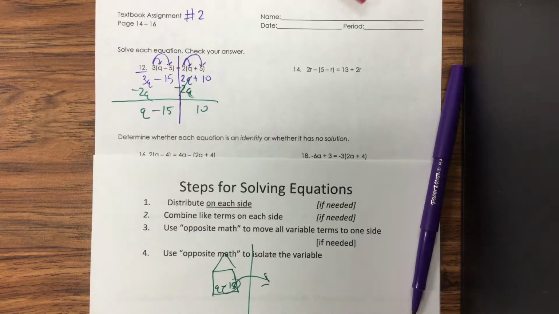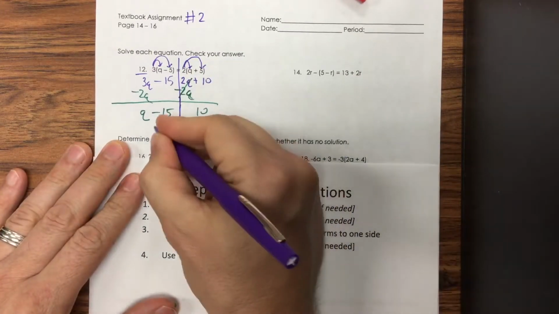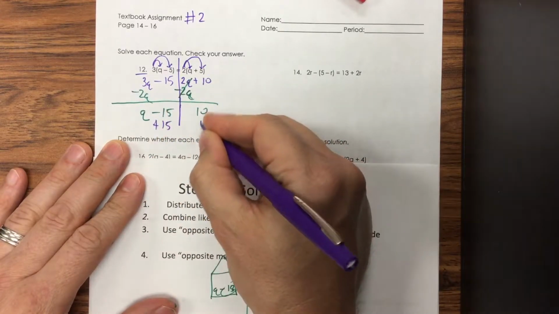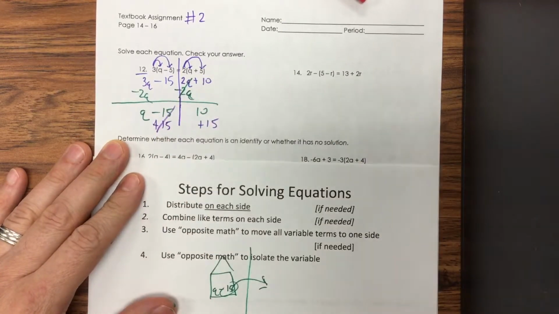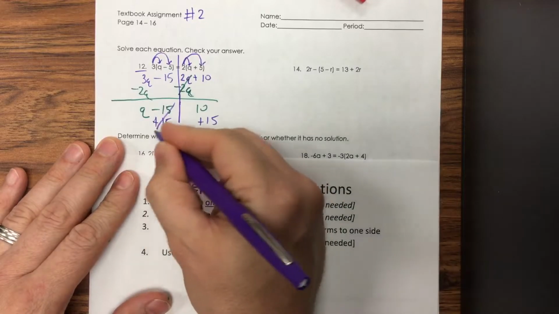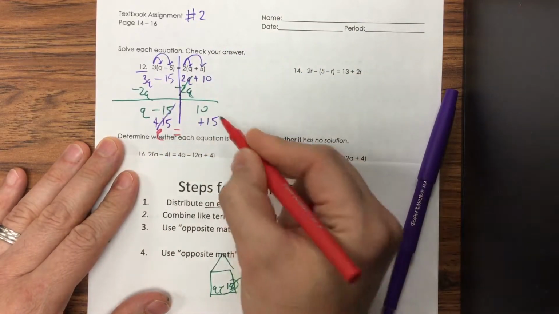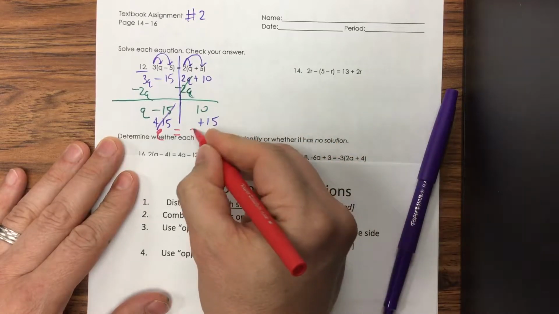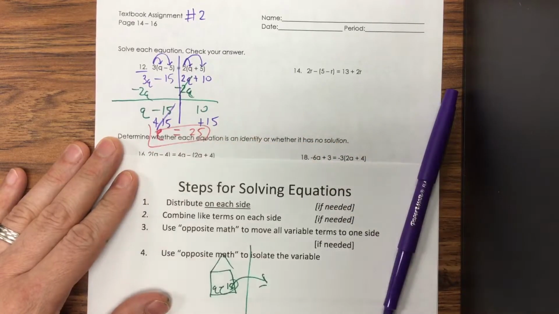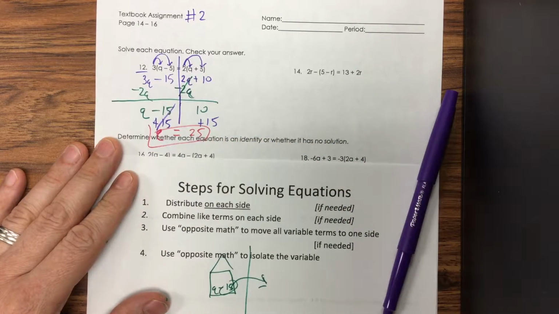The opposite of -15 is +15. Now he's canceled, he's gone. You have q on the left-hand side. On the right-hand side, you have 10 plus 15, which is 25. So that's how you do that one.